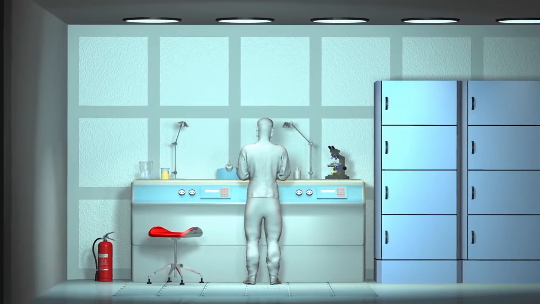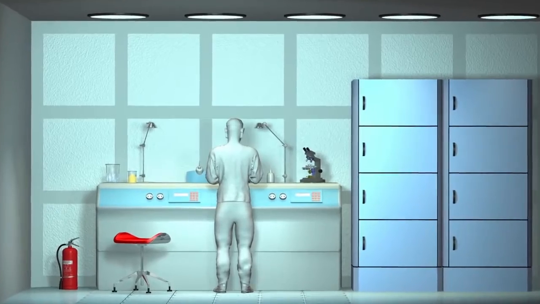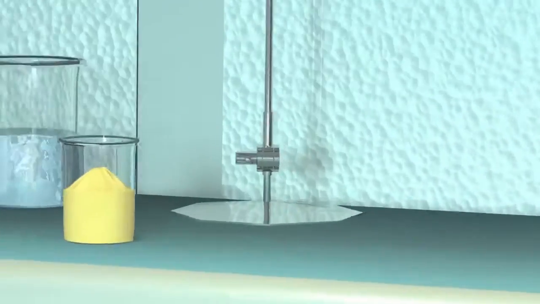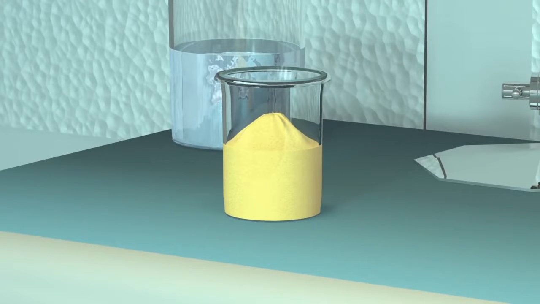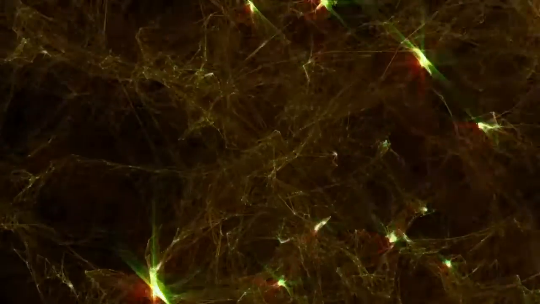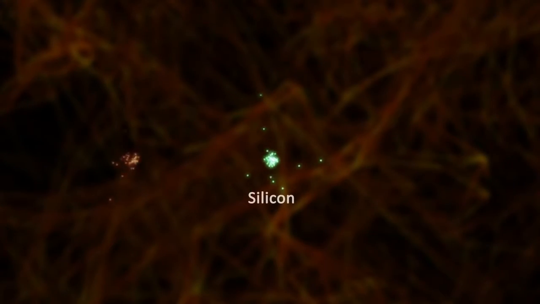Microprocessors. They have become indispensable in our modern world and can only be produced in clean rooms under the most stringent of conditions. Sand is the basis for most microprocessors, which has a high silicon content, but also contains other elements such as oxygen and calcium.